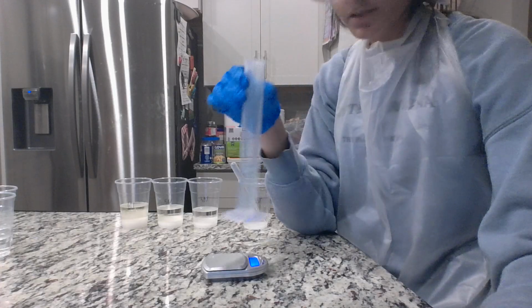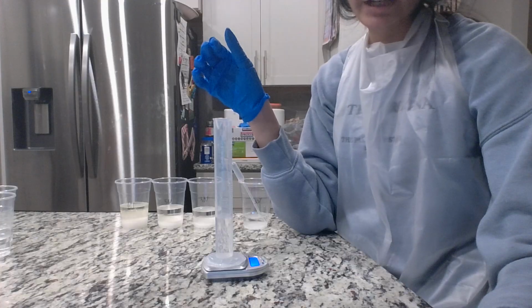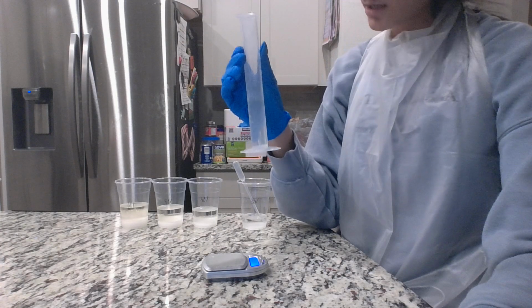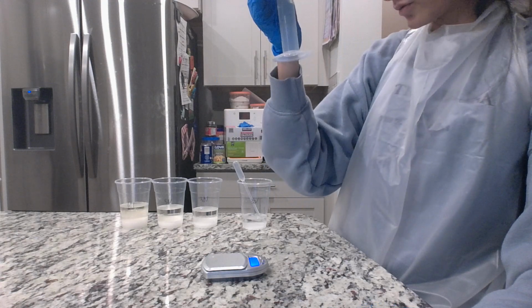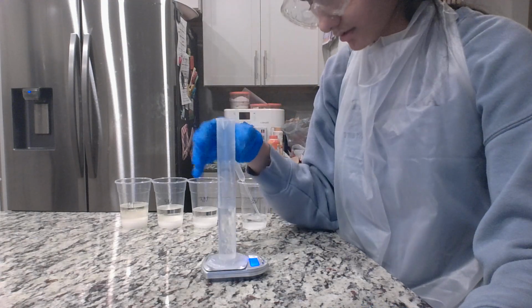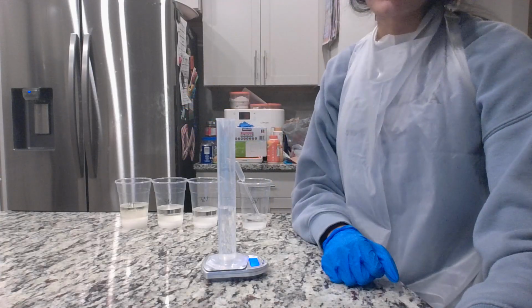This is now 20 milliliters of solution, which weighs about 51.76 grams. Now this is 25 milliliters, which weighs about 57.65 grams.